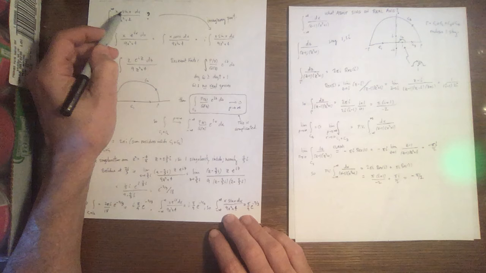And what's the residue at 1? It's the same thing as I did up here. I look at z minus 1 times the function, so it's z minus 1 over this, and take the limit. The z minus 1's cancel, and as z goes to 1, this will go to 2, so you just get that answer. So this was minus pi I times the residue.